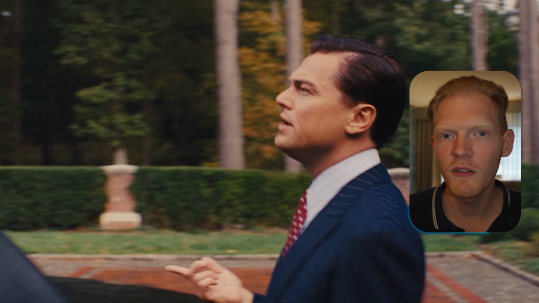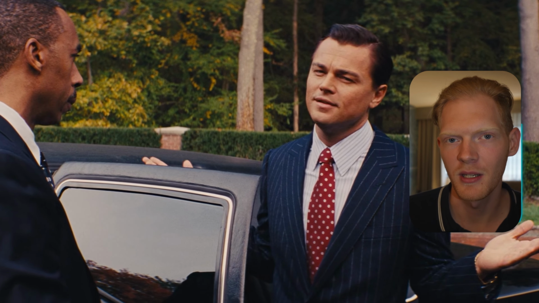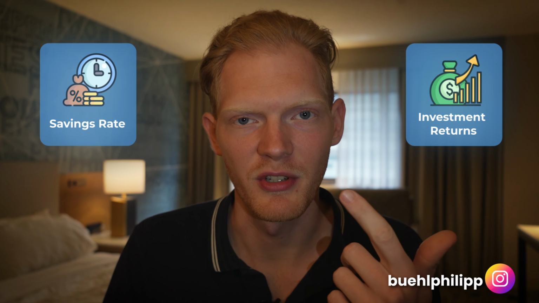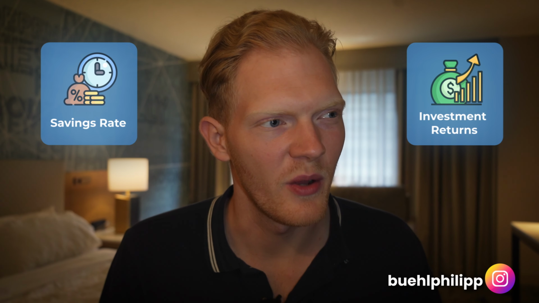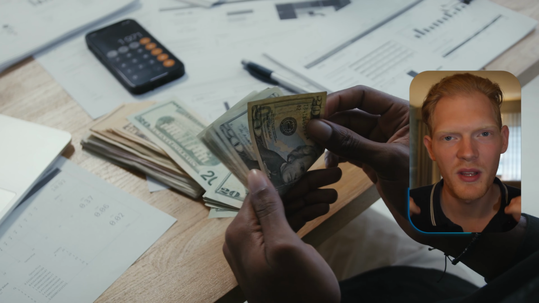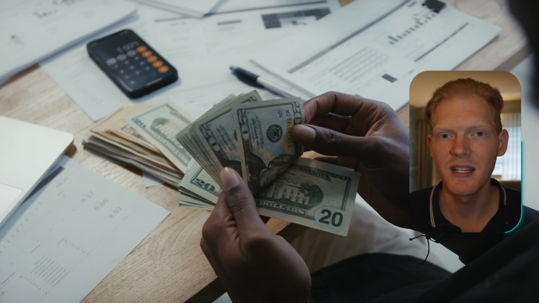Let's start by completely reframing the way you think about the path to financial independence. Most people use a very simple 2-variable model: savings rate and investment returns. But that's like trying to do a weather forecast with only the temperature and the wind speed. It ignores one of the most critical variables: how your spending changes over time.